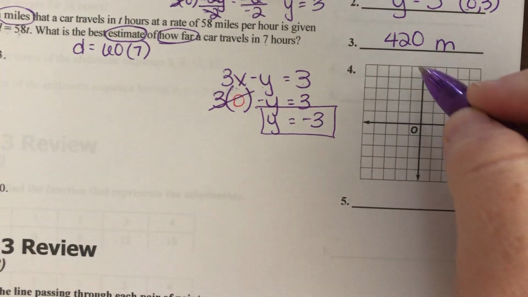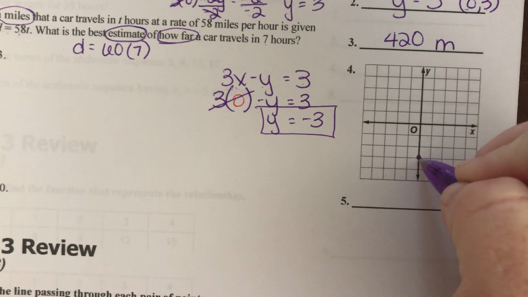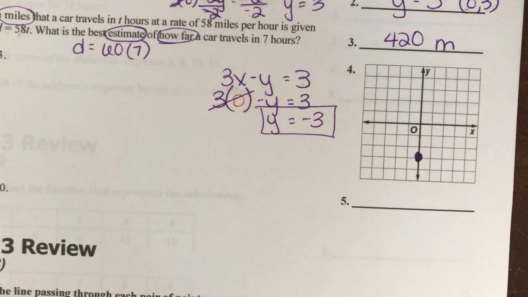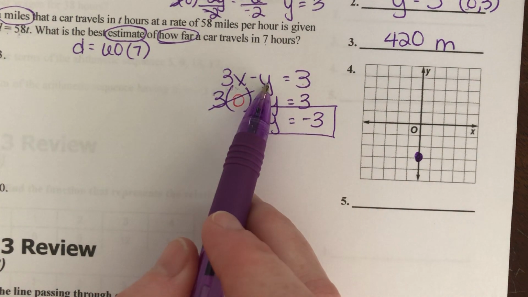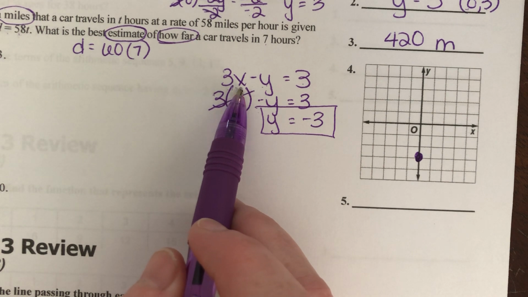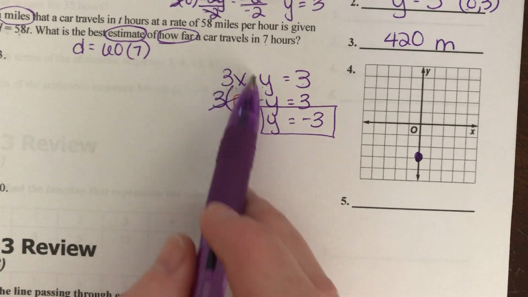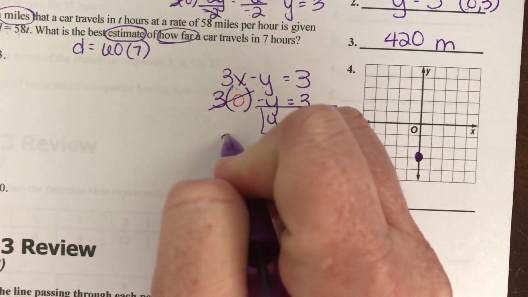So on my y-axis, I'm going to come here to my graph, and I'm going to go down to negative 3, 1, 2, 3, and put a dot. And then for my x-intercept, I'm going to take the same equation, and I'm going to plug a 0 in for y and solve for x. If you're looking for the x-intercept, you can't plug a 0 in for x. You want to find x, so you plug a 0 in for y to get rid of it.